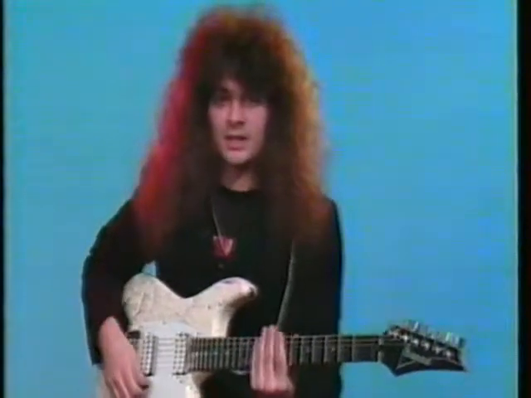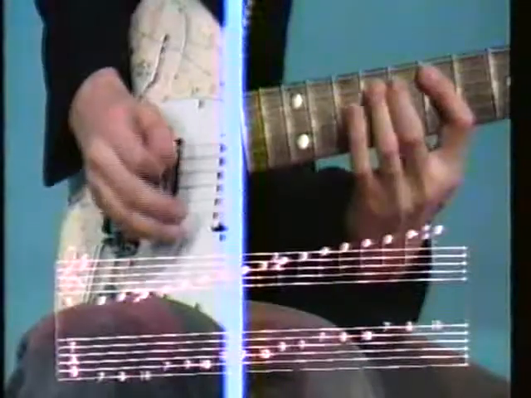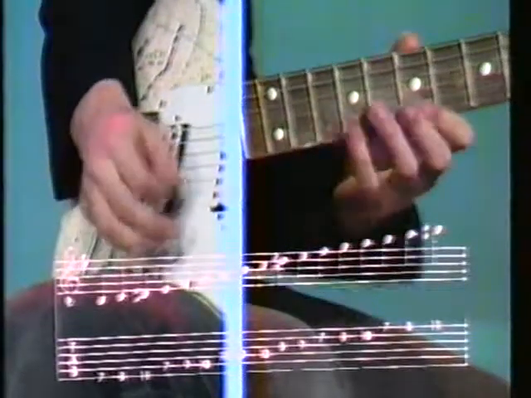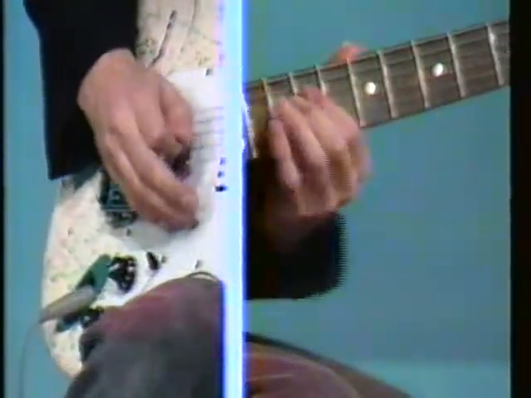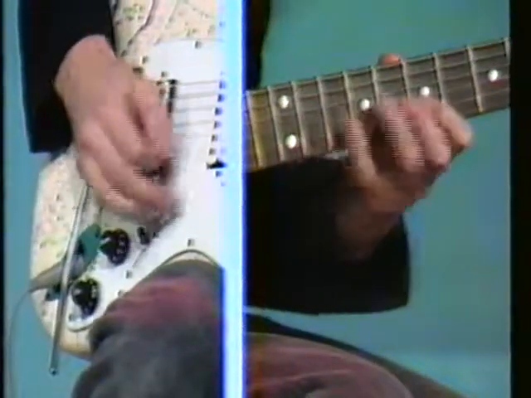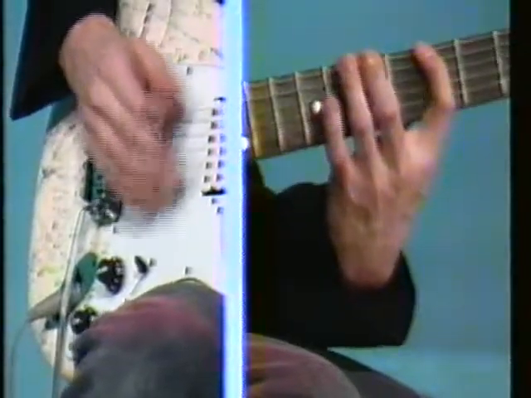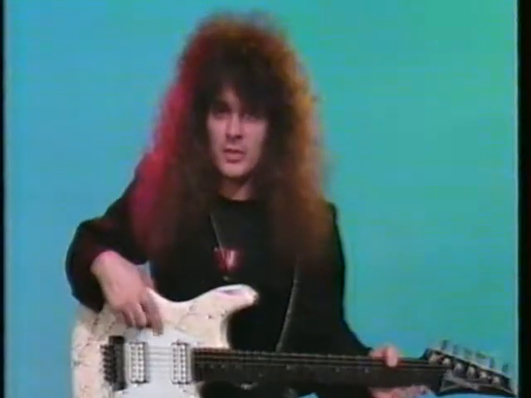Okay, so here's what that sounds like. All right, so there's the other way we can use a Phrygian mode.